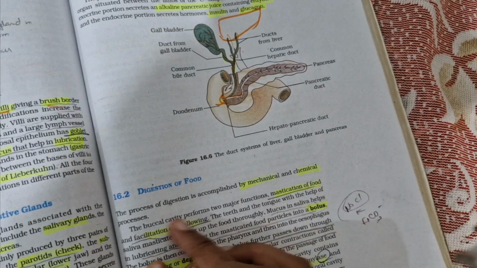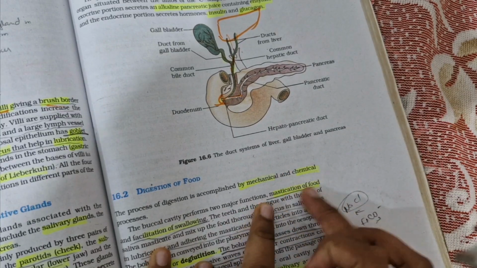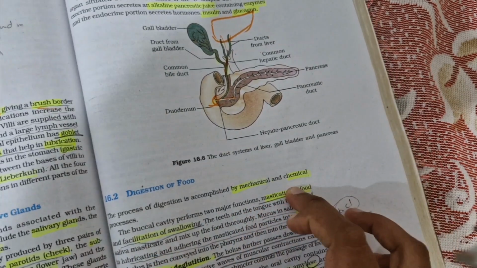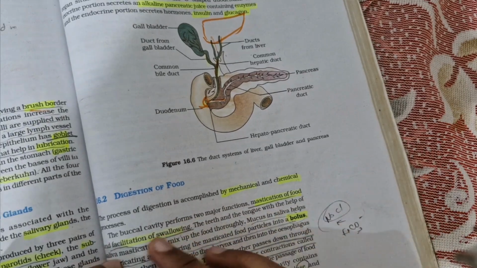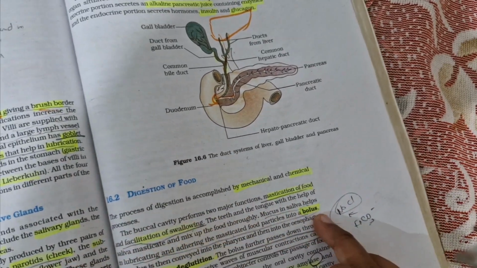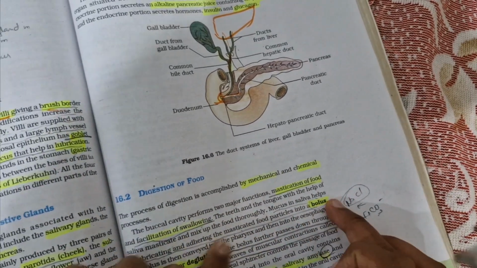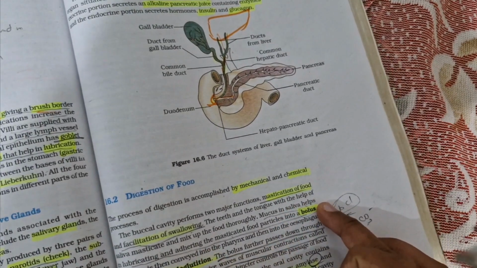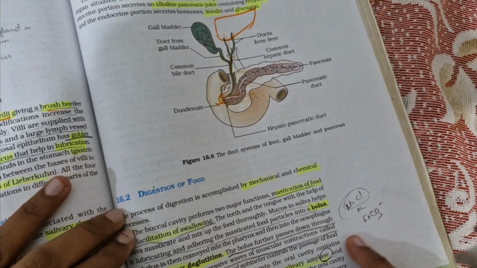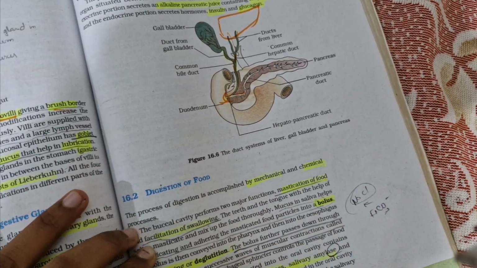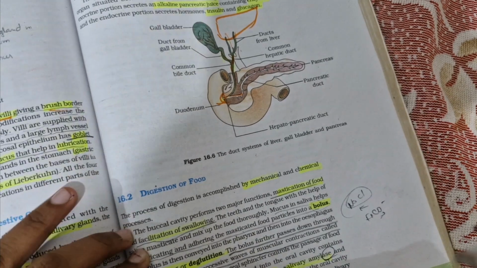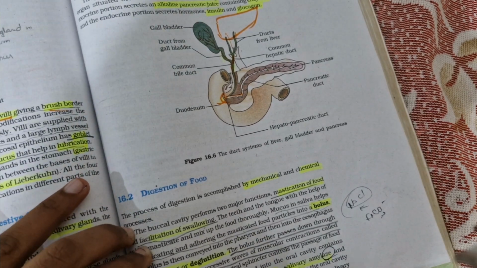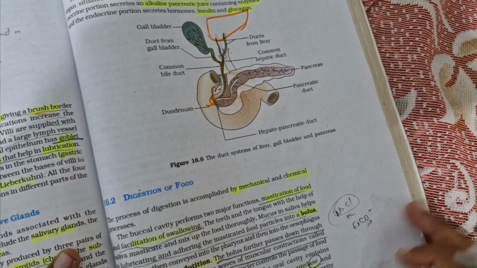The mastication of food is done with the help of teeth and tongue. Swallowing is also known as deglutition. The food which is swallowed is known as a bolus, and its movement in the esophagus is known as peristalsis. The ions which are secreted in the saliva are sodium, chloride, potassium and bicarbonate.